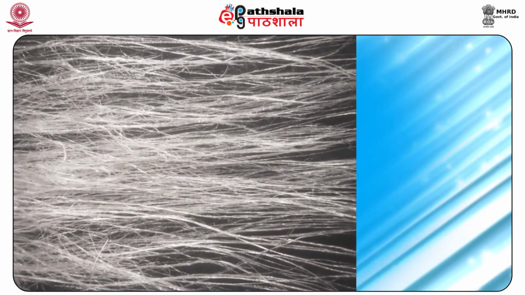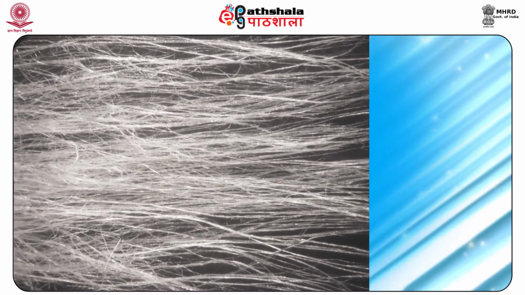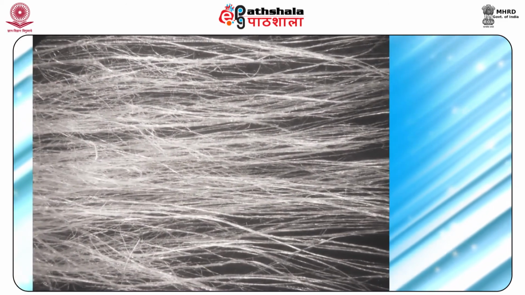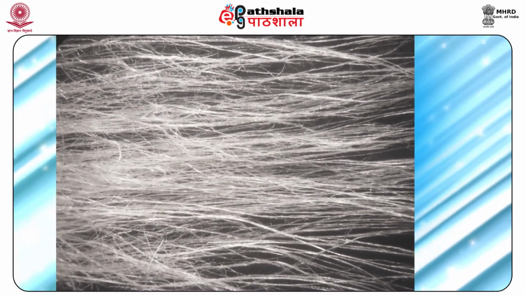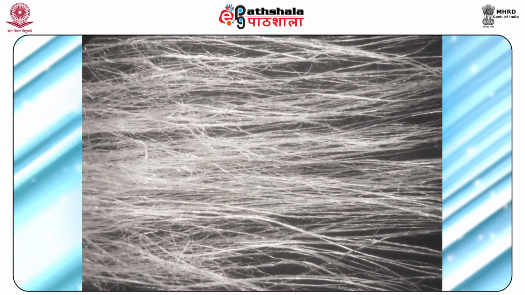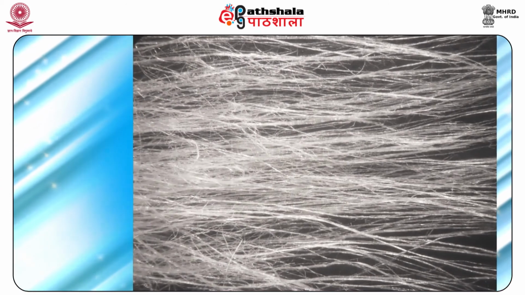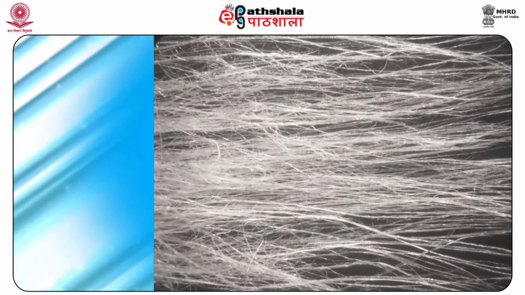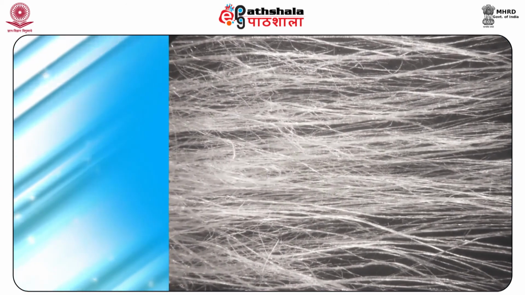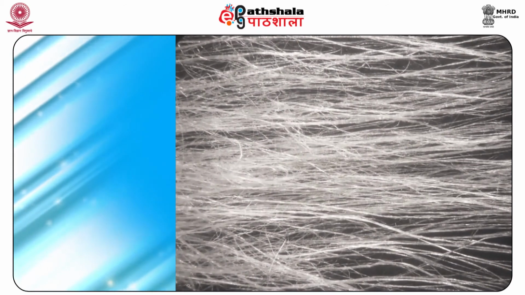Next is textile fibers. These fibers are generally obtained from plants like flax, hemp, and cotton, etc. Their fibers are very long and they have a very narrow lumen.